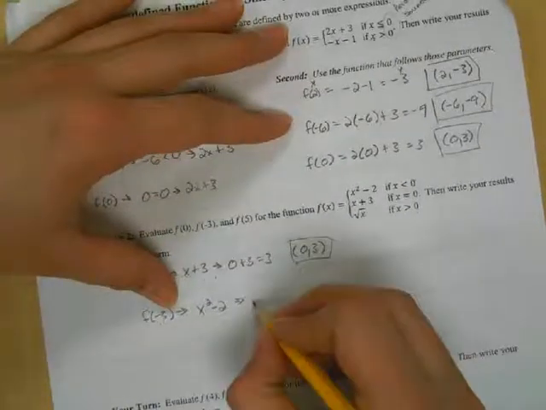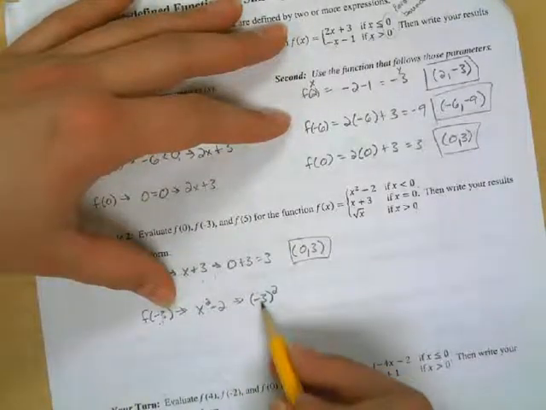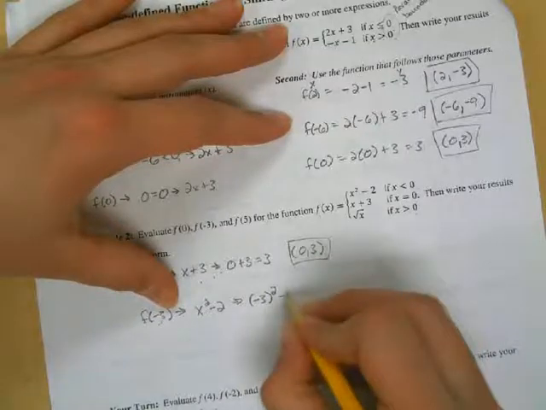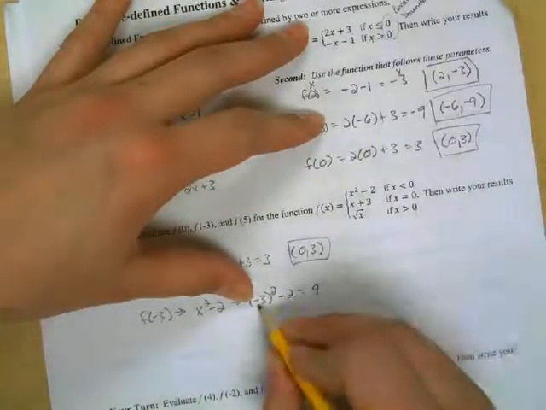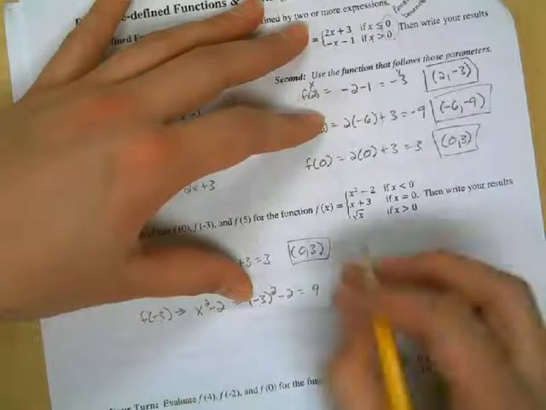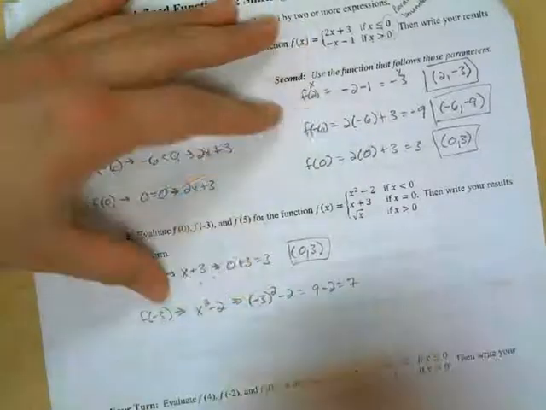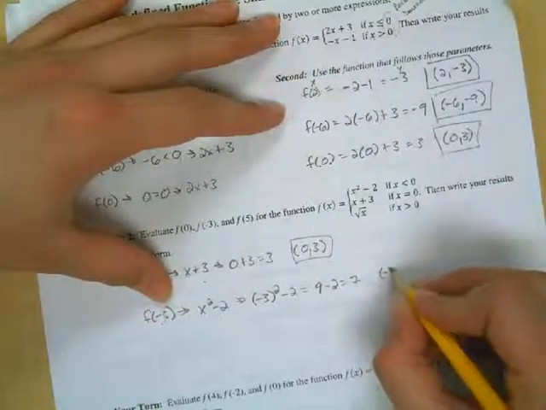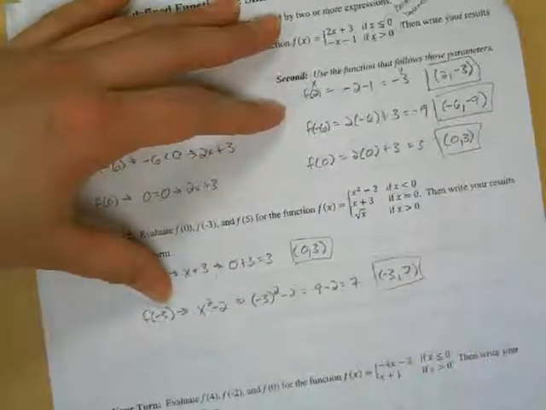Make sure you use your parentheses here because you have to square the entire -3, not just the 3. Minus 2, which -3 squared is positive 9 because a negative times a negative makes a positive. And then minus 2 equals 7. So I've got when x is -3, y will be 7. Ordered pair. One more to do here.